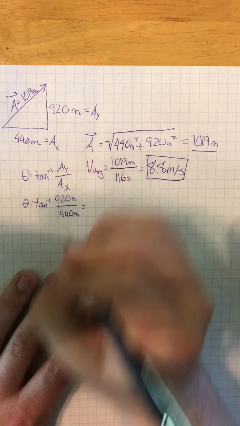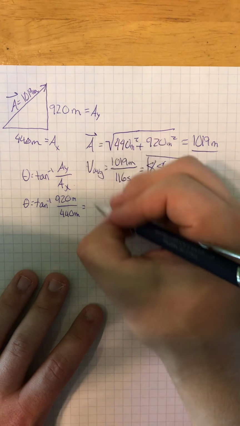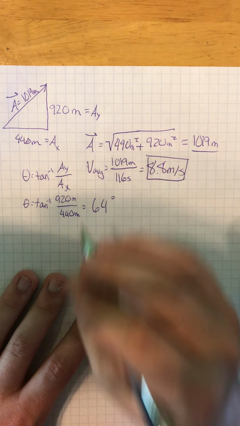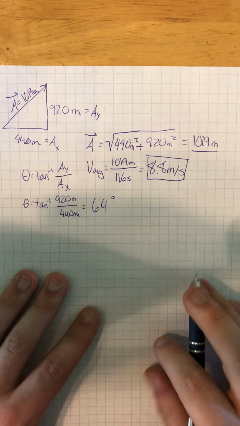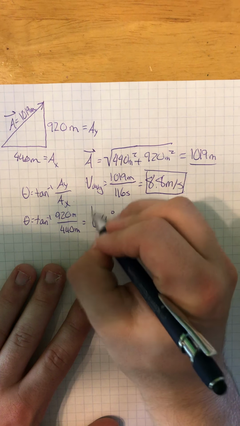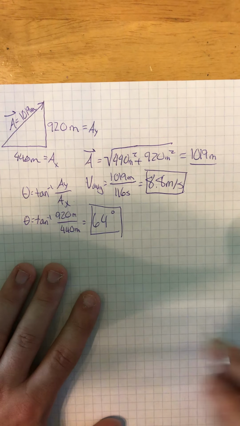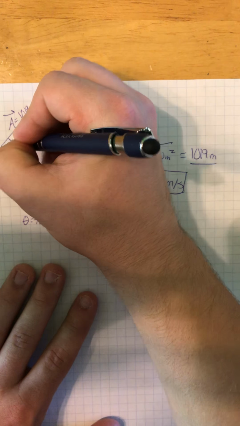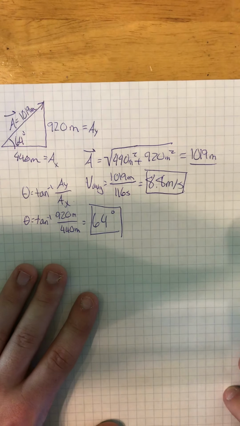440 meters. And that comes out to 64 degrees. So that is the direction of the average velocity. The direction of the average velocity is 64 degrees from the x-axis. So 64 degrees is the angle.